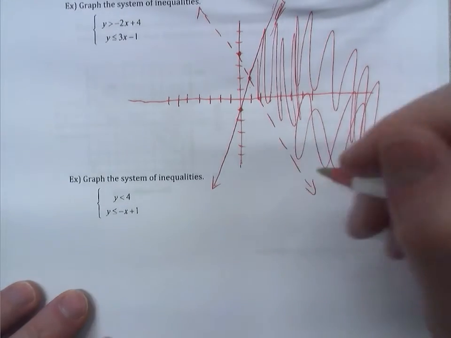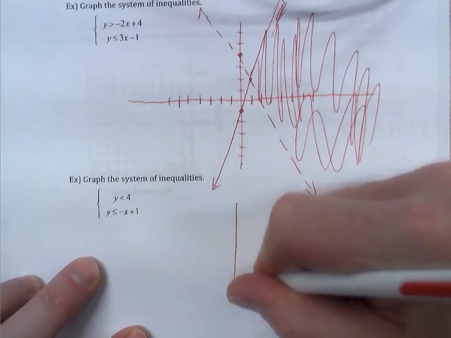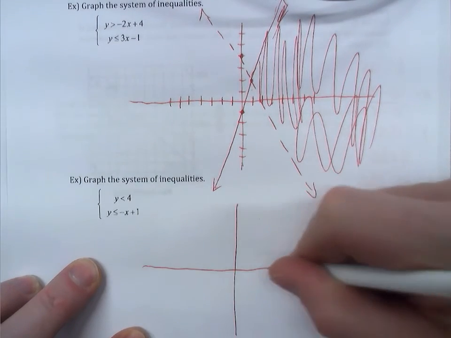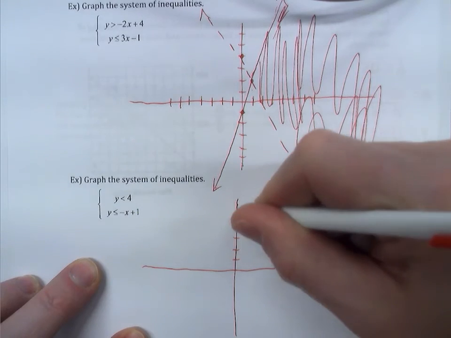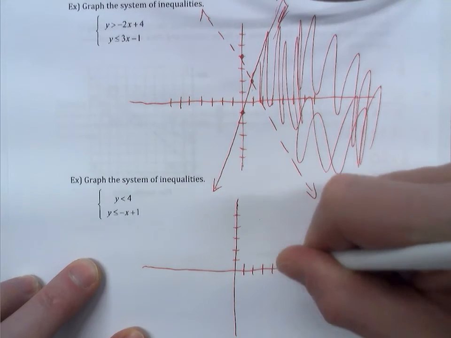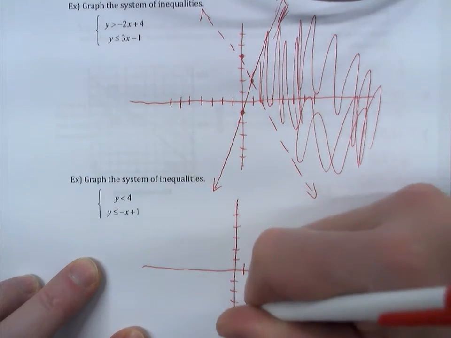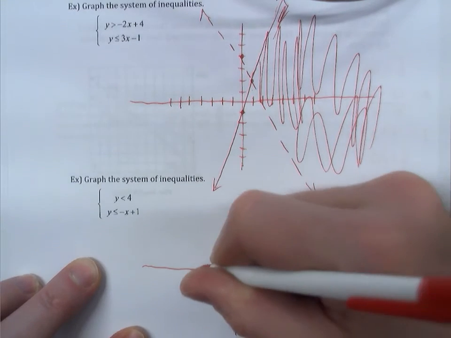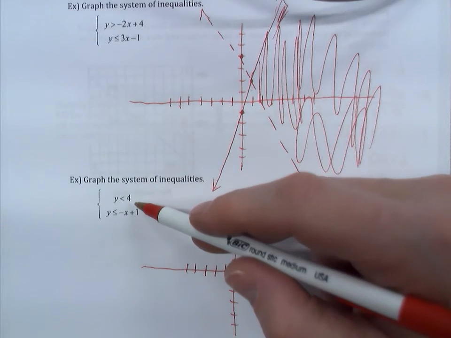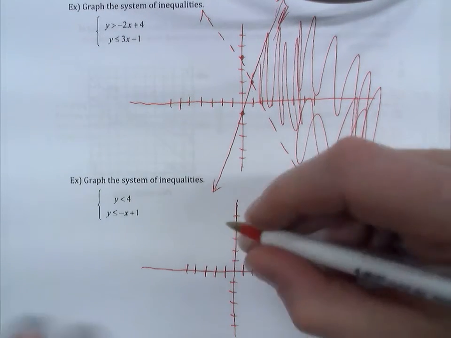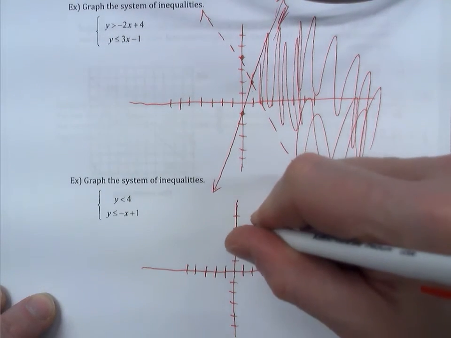All right, let's look at one more example on this page. Again, we will draw a fast, quick coordinate system. Okay, so first we just have y is less than 4. So we can go up to 1, 2, 3, we can go up to 4.